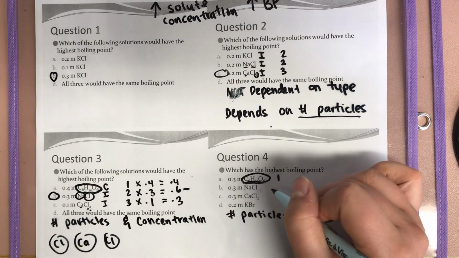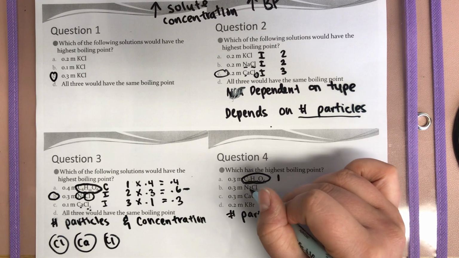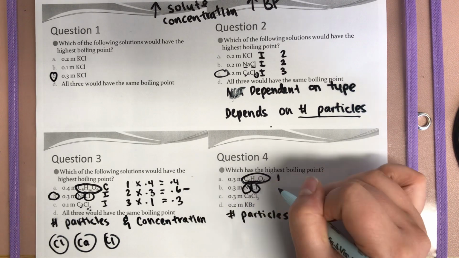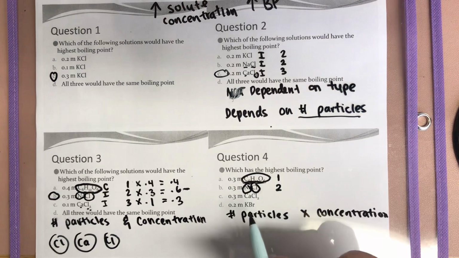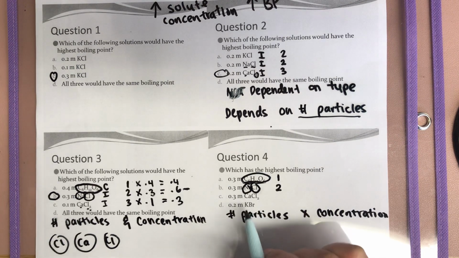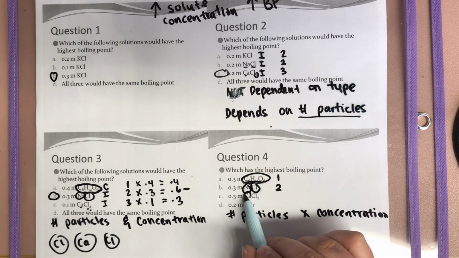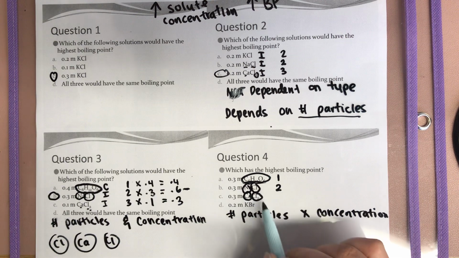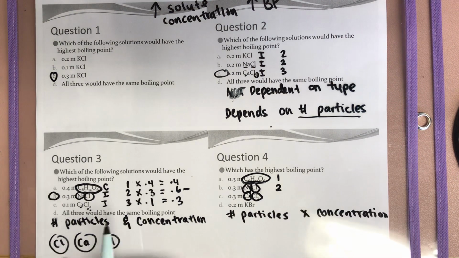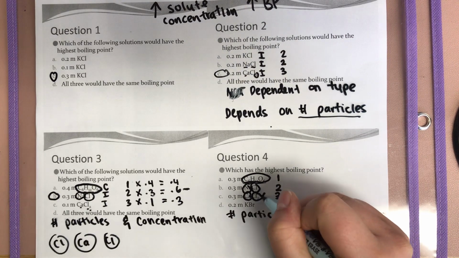Again, NaCl is ionic, and it's going to split into 1 and 2. This one right here, calcium chloride, is going to split into Ca and Cl2. So like we did over here, it's going to split into 3 particles.